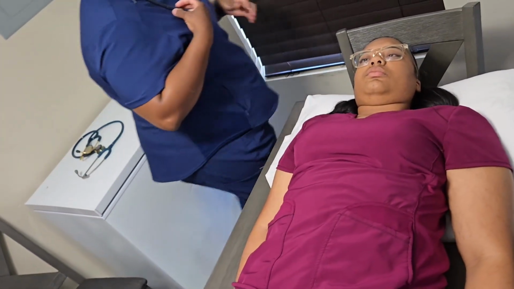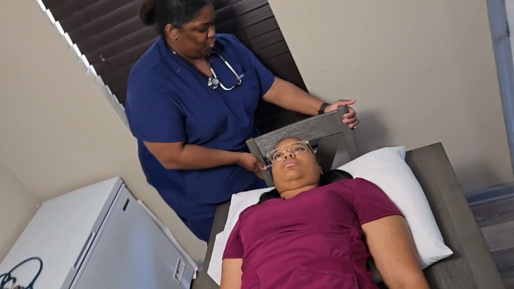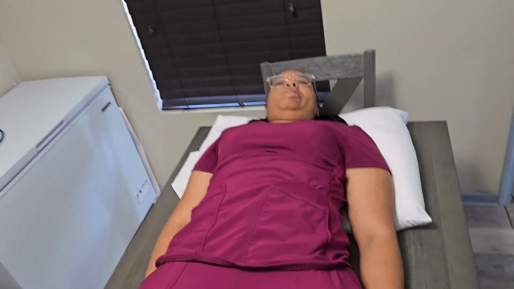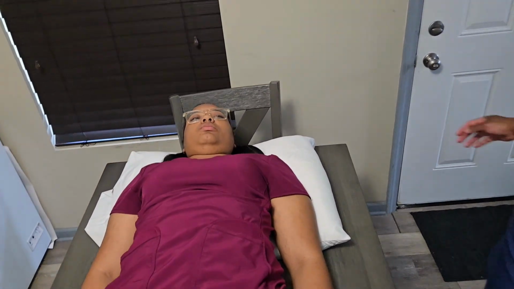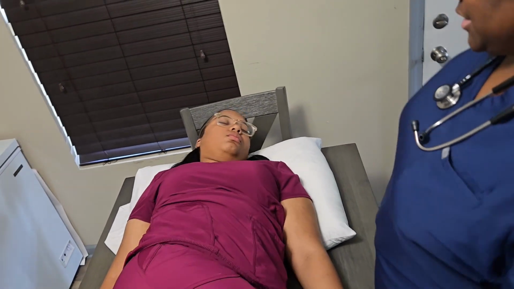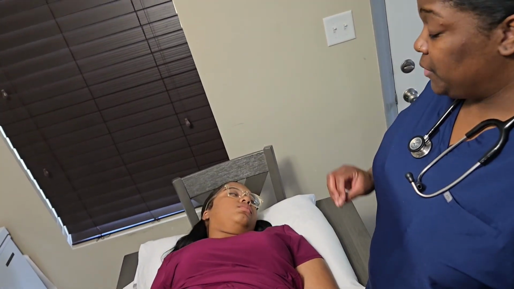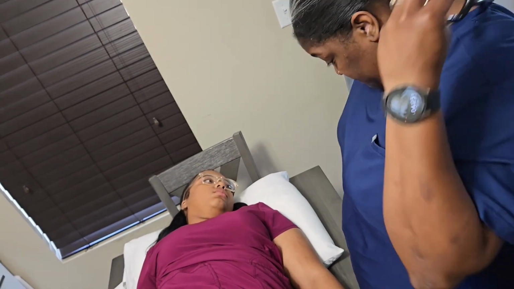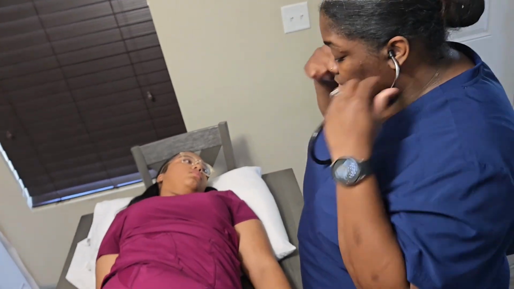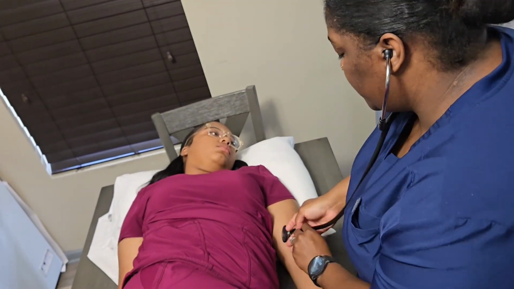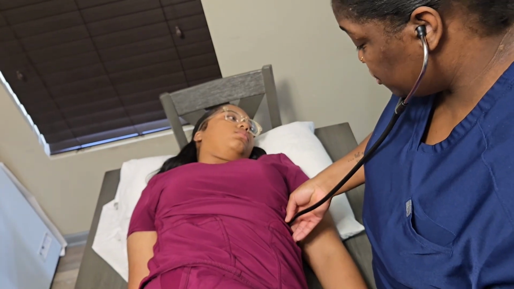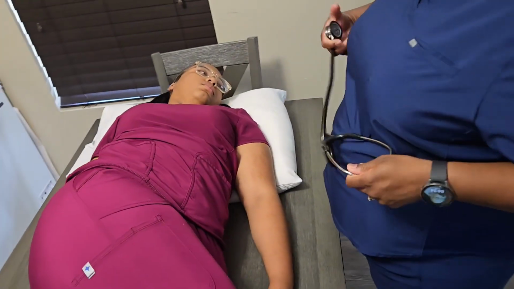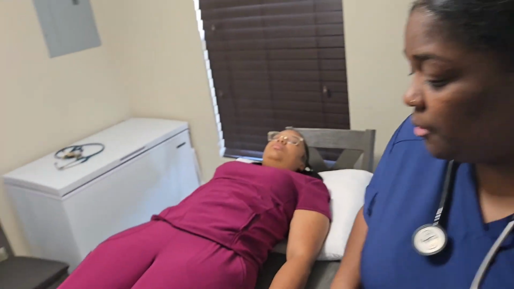Now I'm going to come around a little way. All right, can you turn to the left side for me? I'm going to be listening to your left lateral mid-clavicular fifth intercostal space. And this is your mitral, also known as your apical pulse. All right, everything sounds great. You lay back on your back for me.